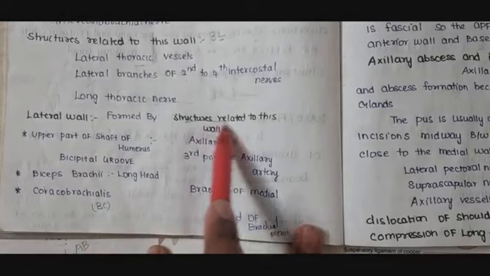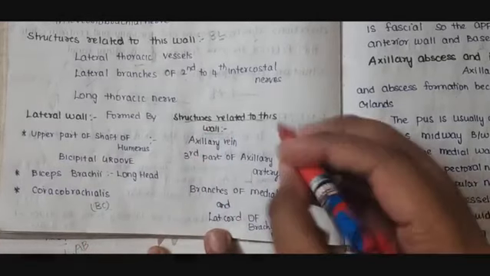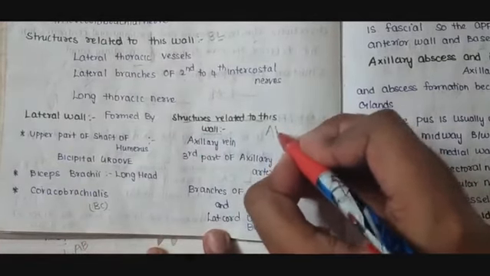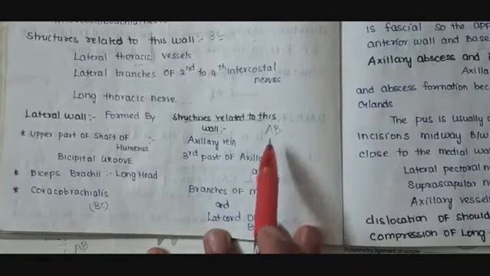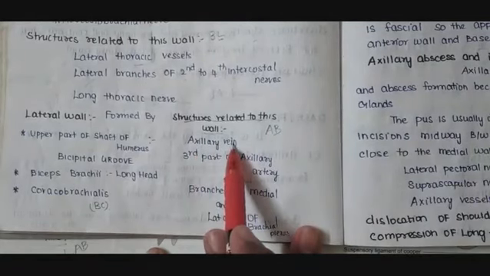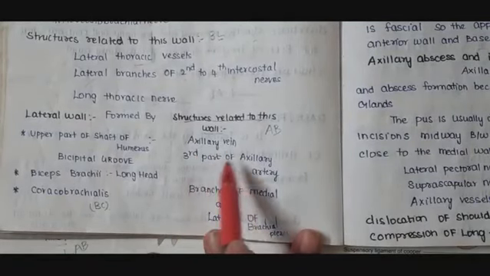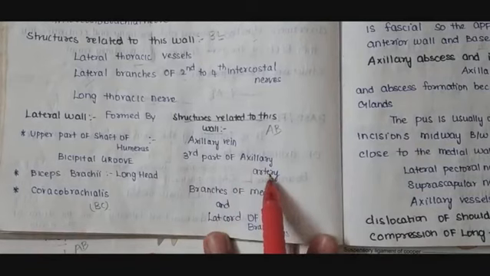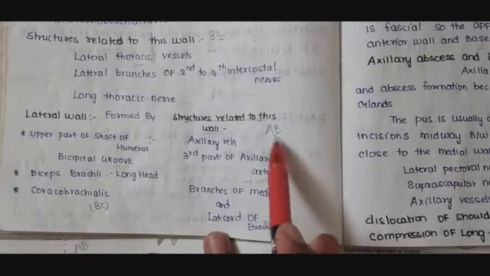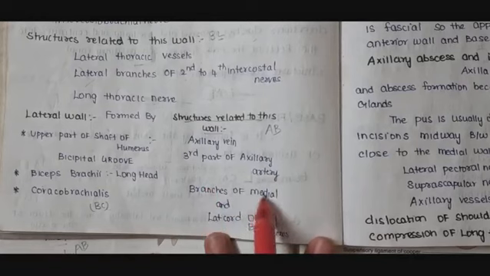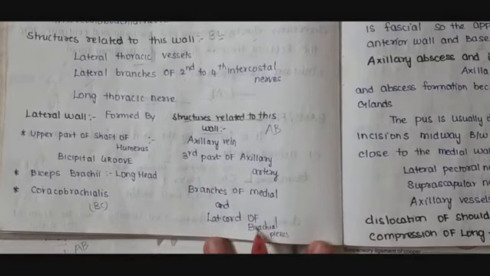Now let us discuss the structure related to this wall. You have to remember the mnemonic AB. In that, A stands for axillary vein and the third part of the axillary artery. B stands for brachial plexus, branches of medial and lateral cord of brachial plexus.